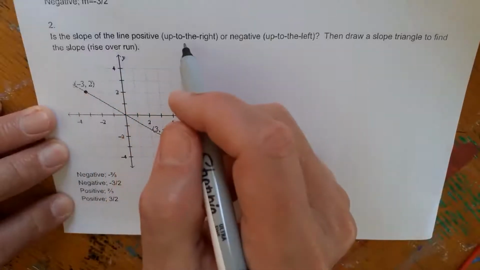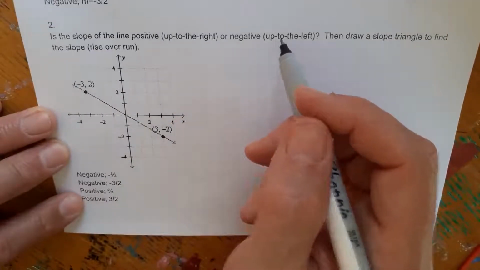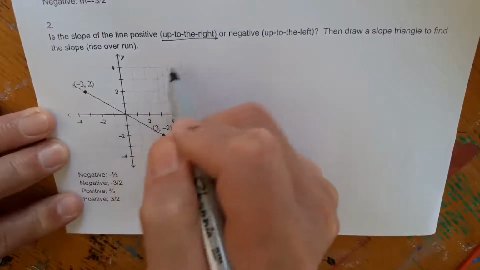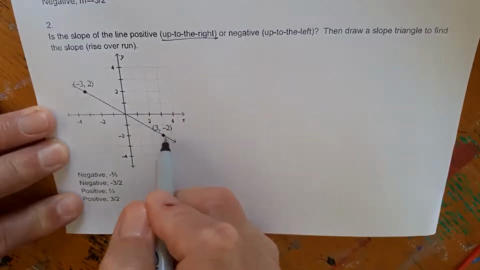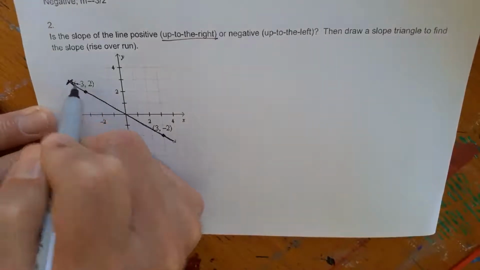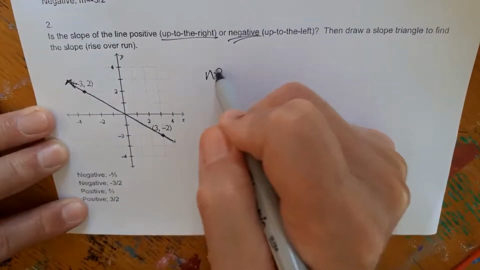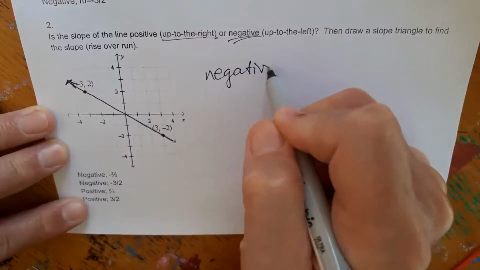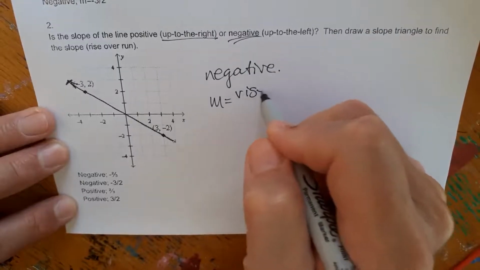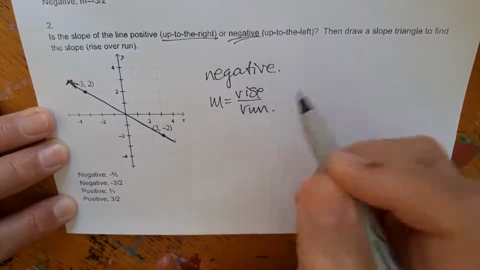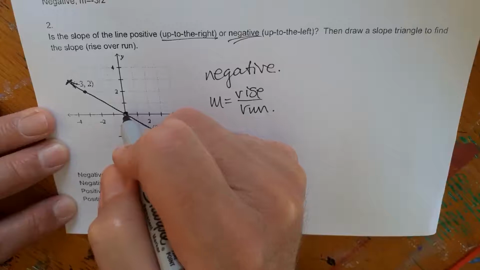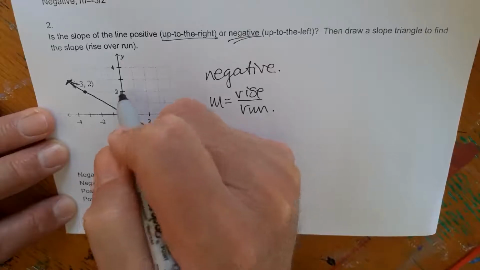Is the slope of the line positive or negative? Is it up to the right? No, I'm not going up to the right. Up to the right is over this way. This is going up to the left, so I can tell this line has a negative slope. Now calculate the actual slope. M equals rise over run. Let's find a point. It looks like it passes through the origin. That's cool. And then if we count rise, 1, 2.